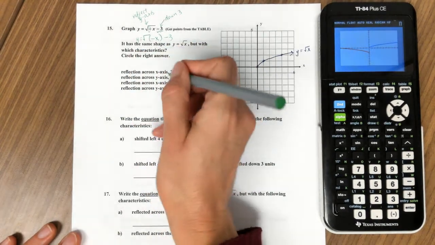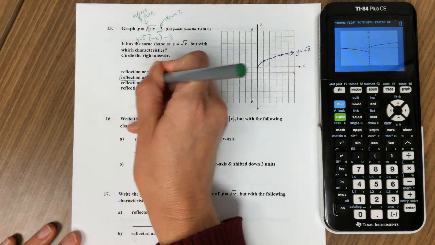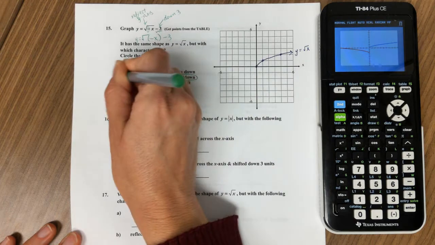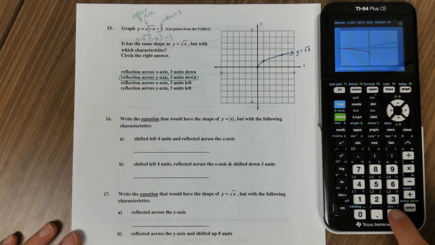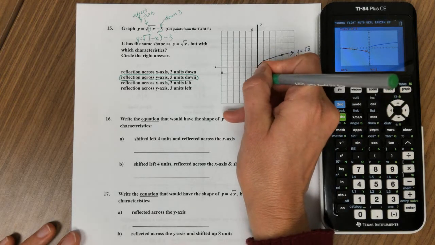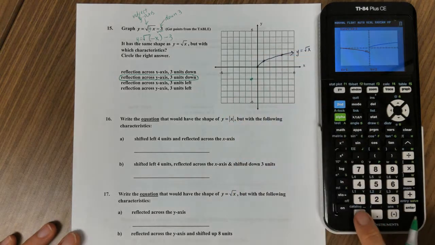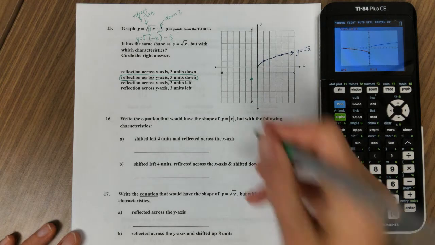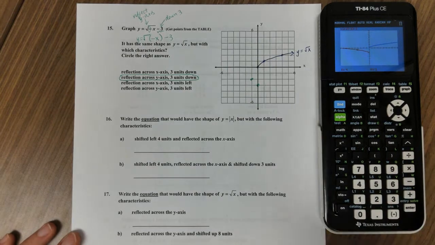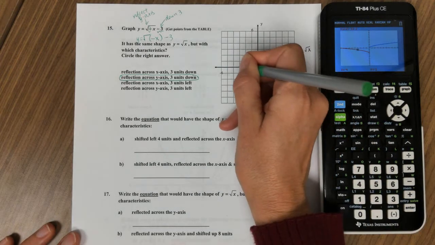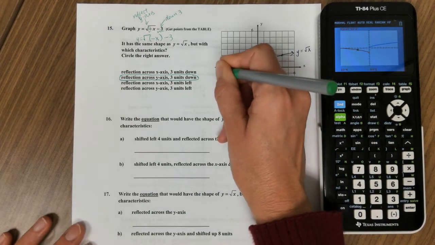So reflect across the y-axis 3 units down. And using the trace key, use the down arrow, -1, -2. Oh, I'm sorry, I should type in 0 since it's not at the origin anymore. 0, -3. And then -4, -1. 1, 2, 3, 4, -1.